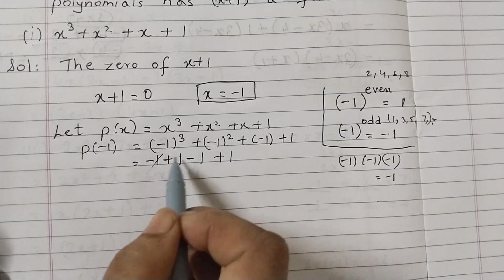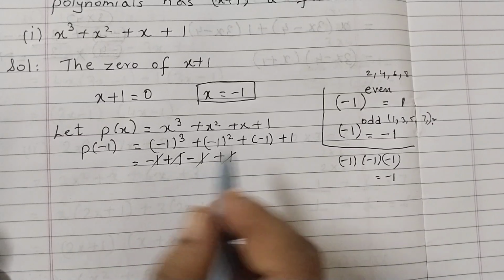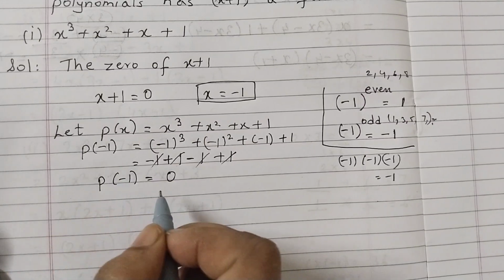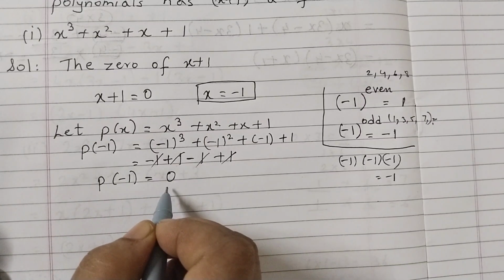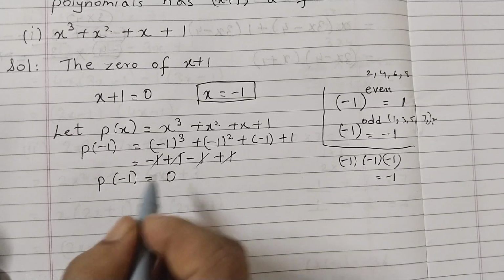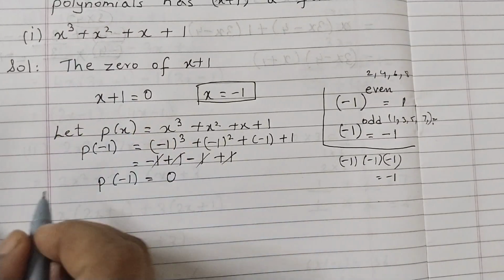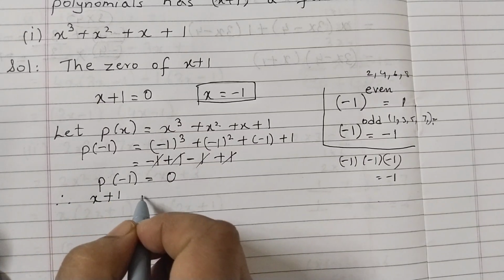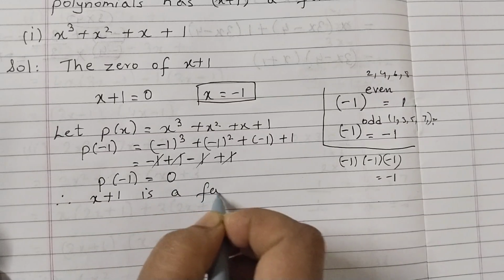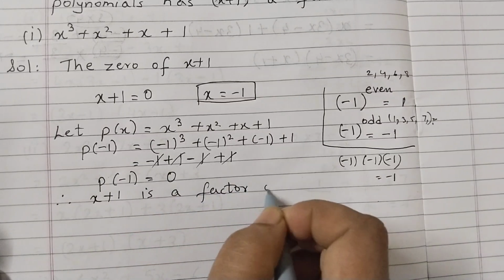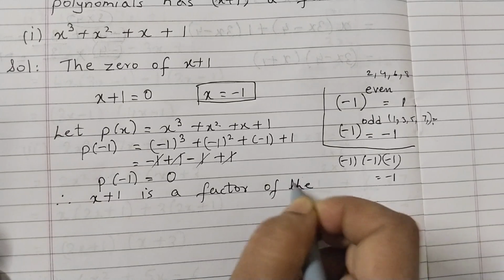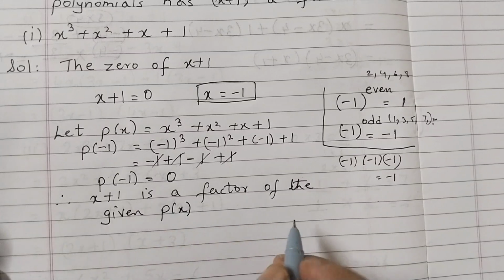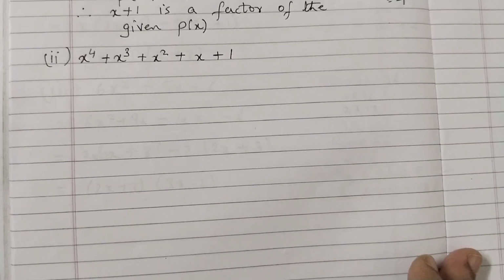Minus 1 plus 1 cancels out. So this becomes 0. So P of minus 1 is equal to 0. This means that x plus 1 is a factor of the given polynomial. So we will write, therefore x plus 1 is a factor of the given p of x, or you can write of the given polynomial.